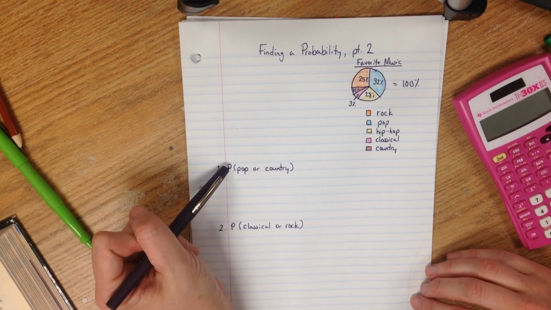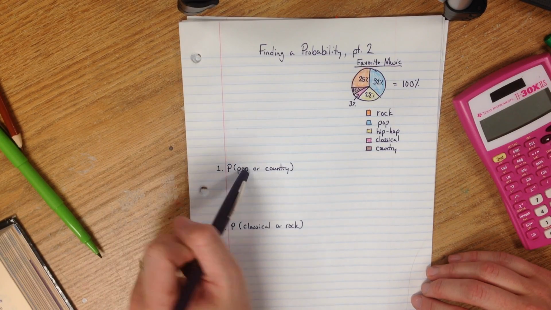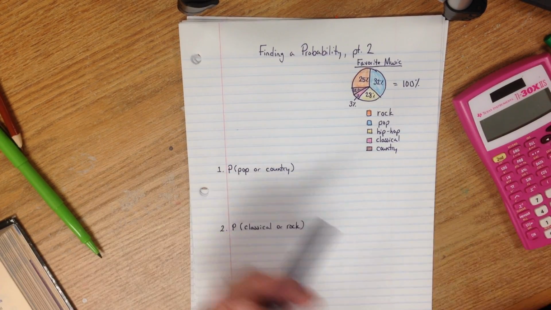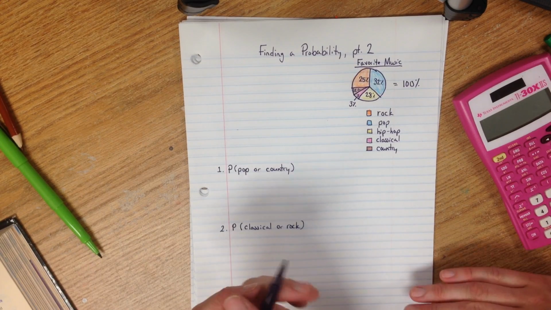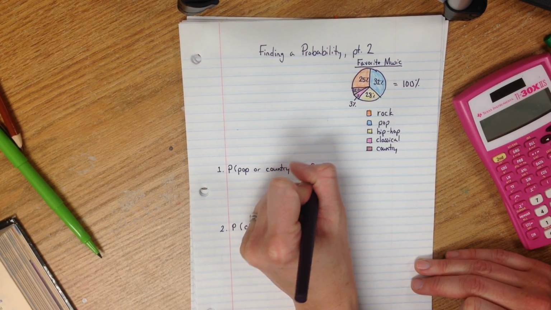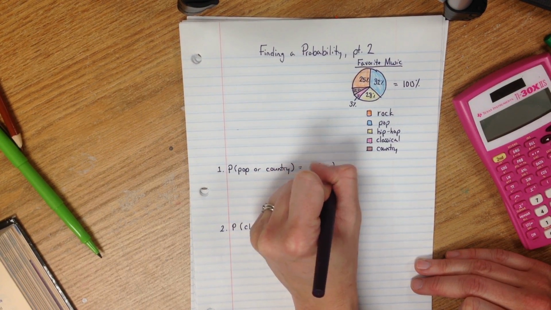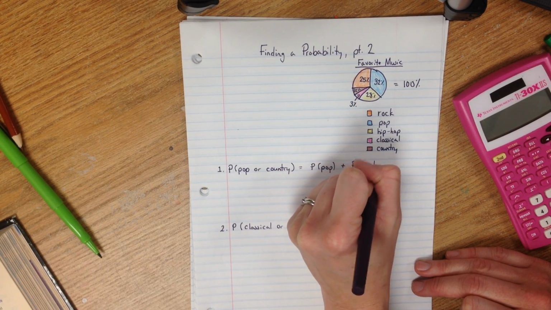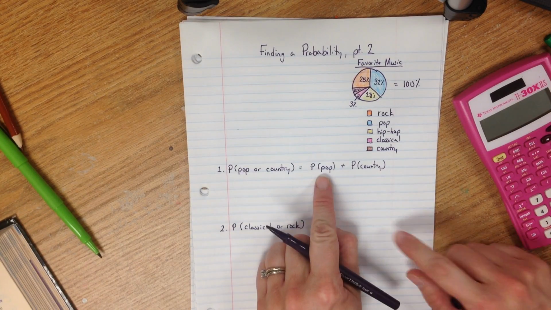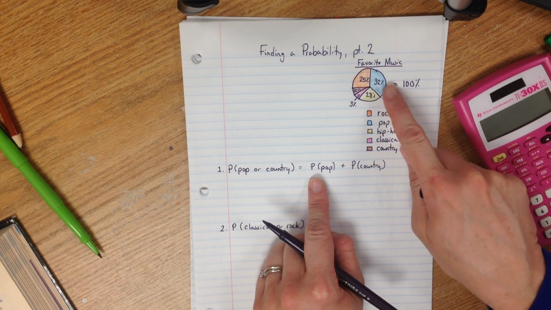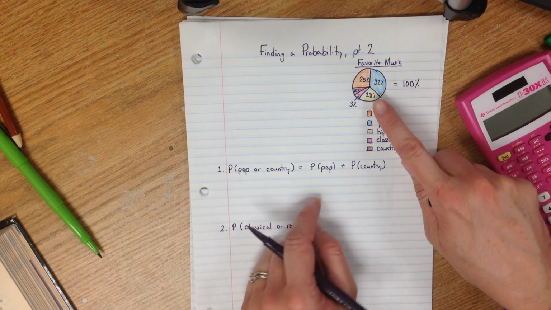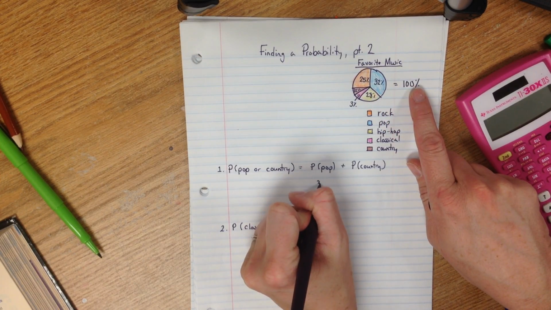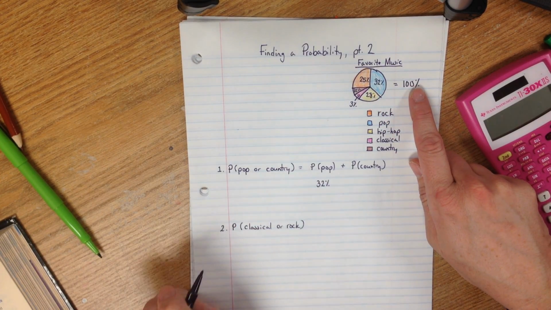To find the probability that someone likes pop or country, what I would do for that is I would have to find the probability of someone liking pop plus the probability of someone liking country. Okay, so the probability that someone likes pop is 32 out of 100, but we can keep our probabilities as a percentage.